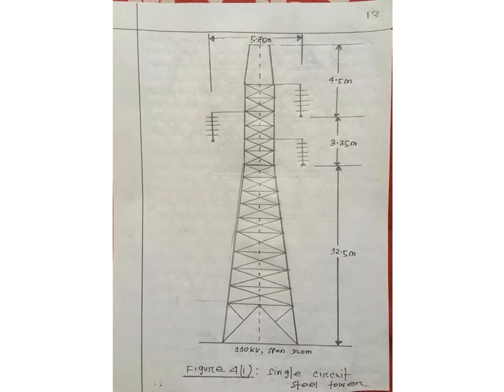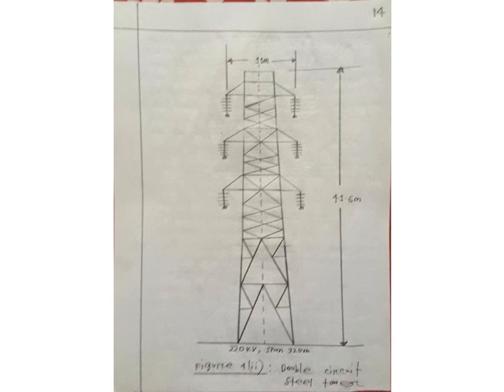So if you want to draw this tower, we have to take the centimeter measurement, which conductor has how much length and how much width. We have to measure this. Then after taking the measurement, we can easily draw this figure. Then there is a double circuit steel tower. It's a double circuit steel tower because double circuit is given here. That's why we say it is a double circuit steel tower.